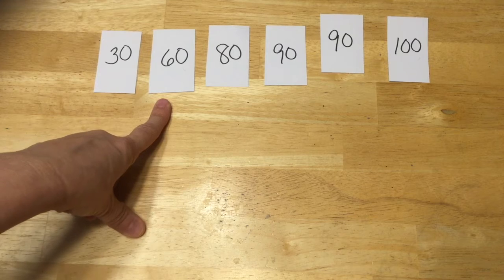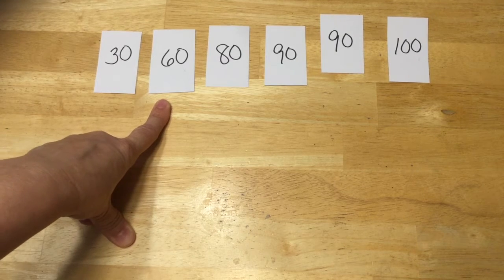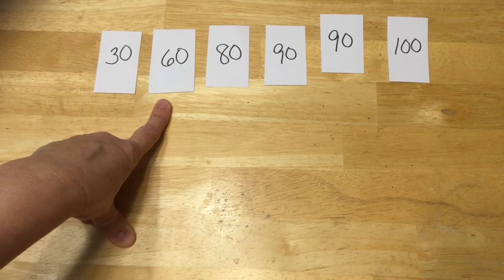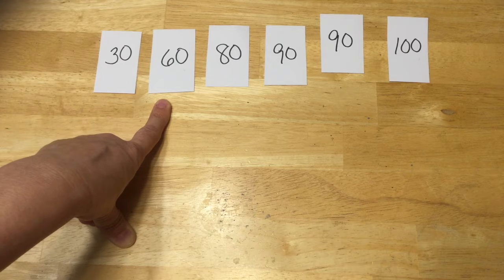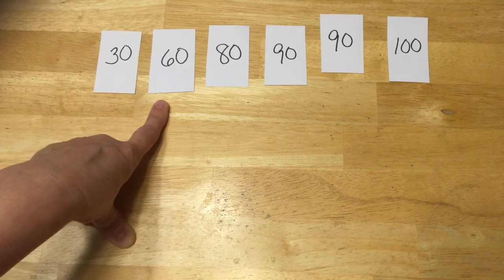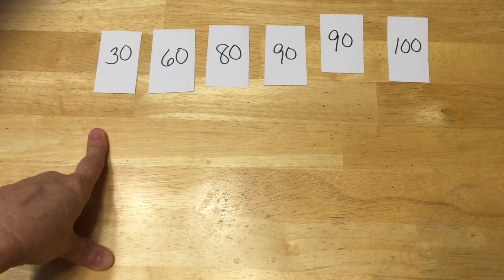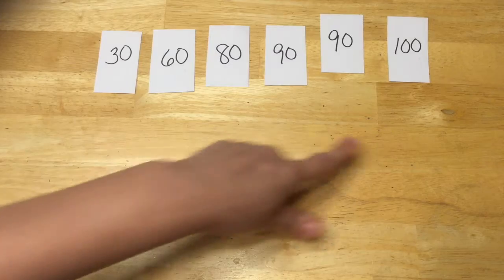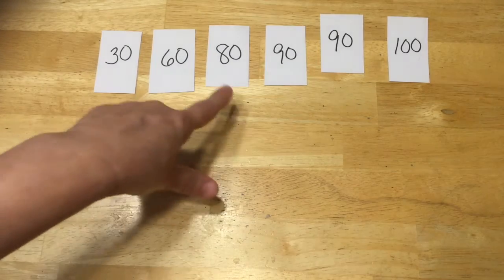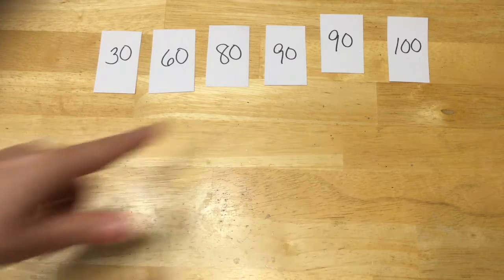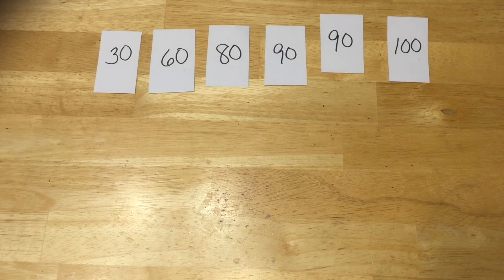So how do you think the 60 is going to affect the student's average? Do you think the student's average, or mean, is going to increase or get higher, decrease, now the average is going to be lower, or maybe it's not even going to change at all? Let's find out. So first thing we're going to do for our mean is we're going to add up all these numbers. I'm going to add 30, 60, 80, 90, 90, and 100. When I add up all those numbers, I'll end up with 450.